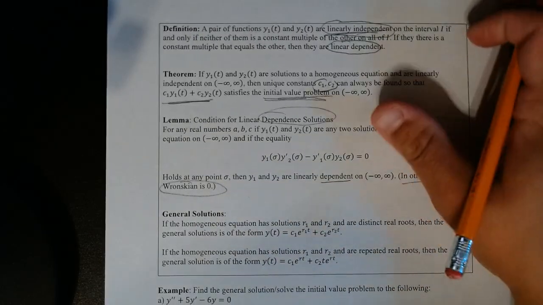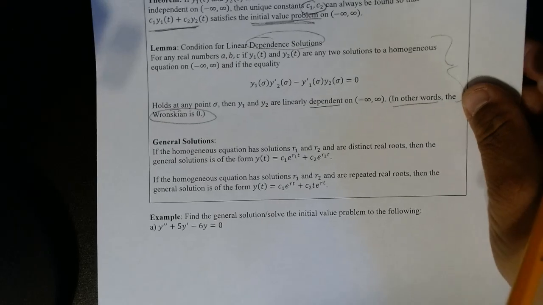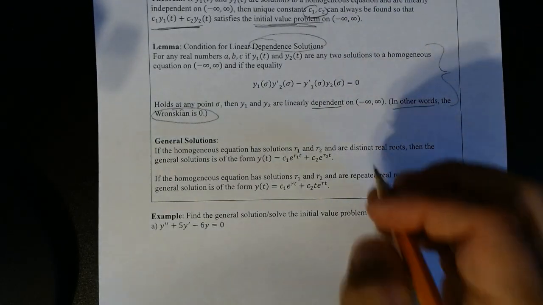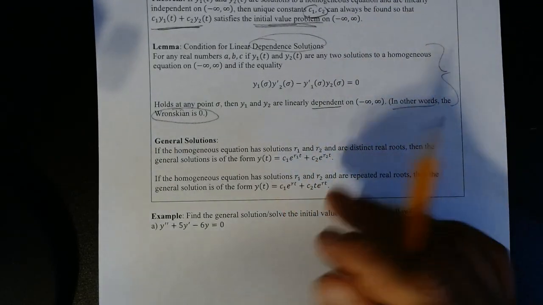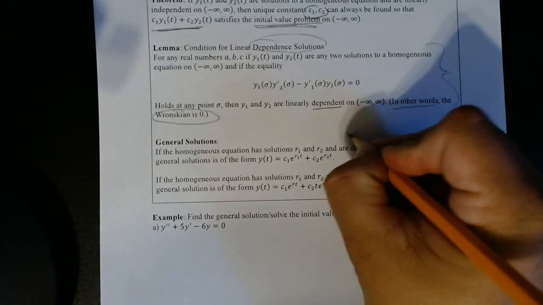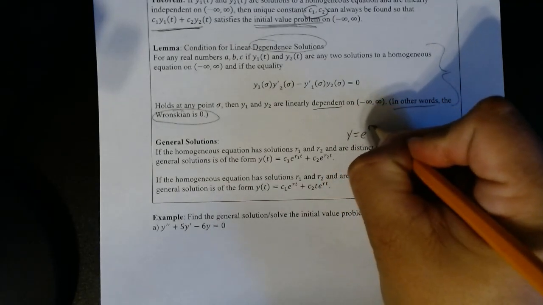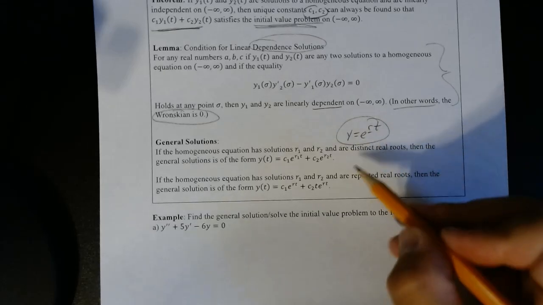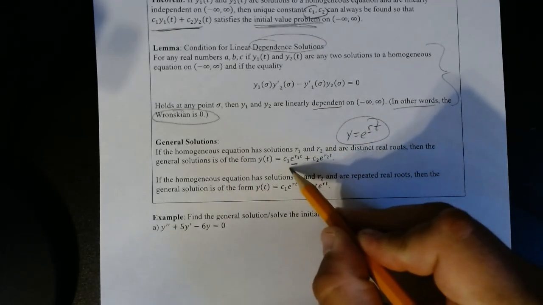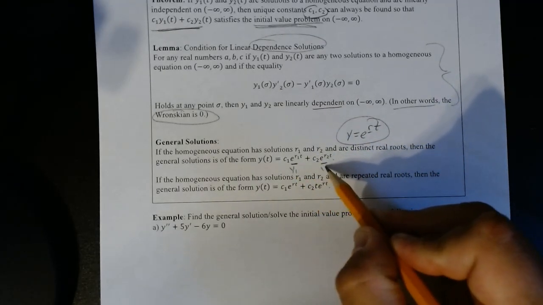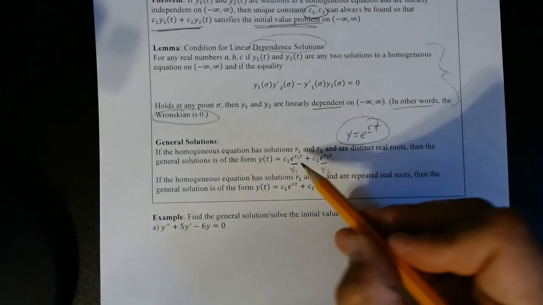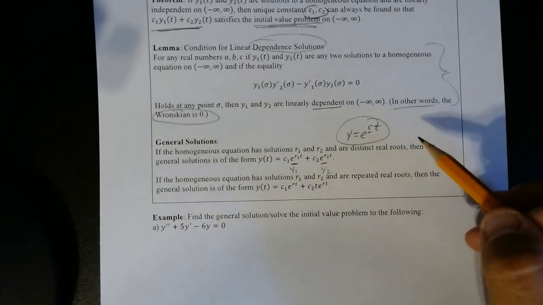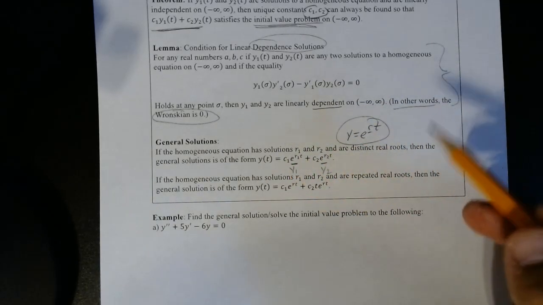Okay. All right, so now we get to the final big one we will care about, which is general solutions. So we already talked about this one, but how do we actually do them? Because we know y equals e to the rt is our general solution. So each r represents its own unique one. This will represent y1, and this will represent y2, where r1 and r2 are the roots of our characteristic equation.